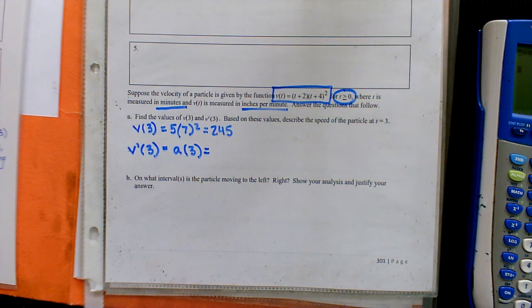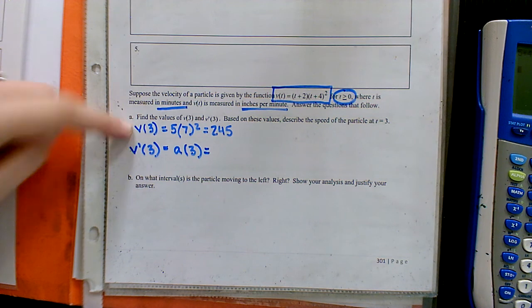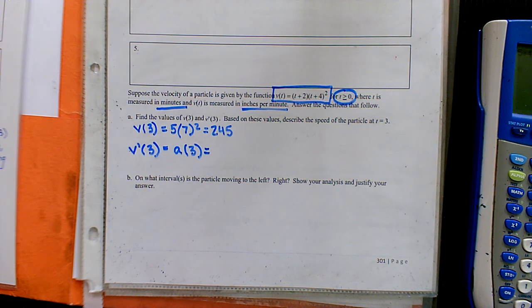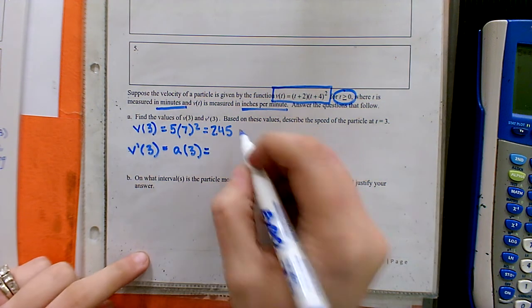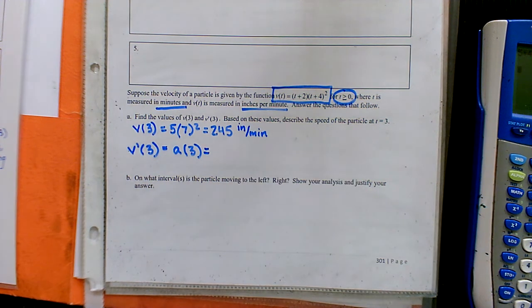Can we put a unit on that number? Yes. What might that be? All right, so this number 245 came from the velocity function, so it needs a velocity unit. Inches per minute. Looks good.